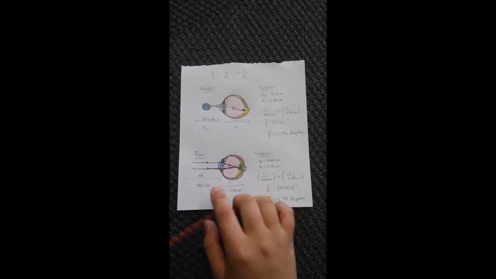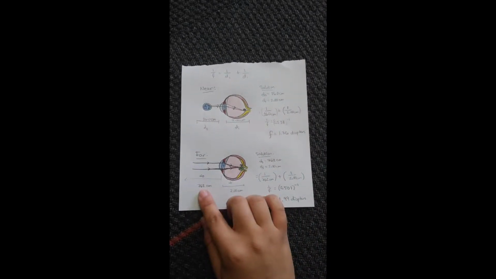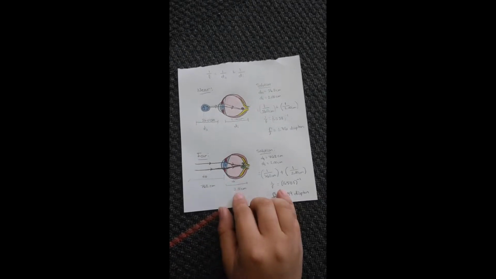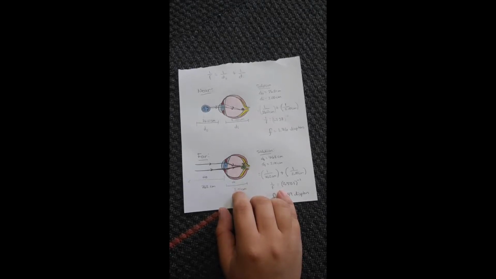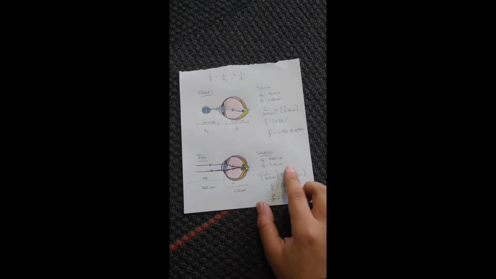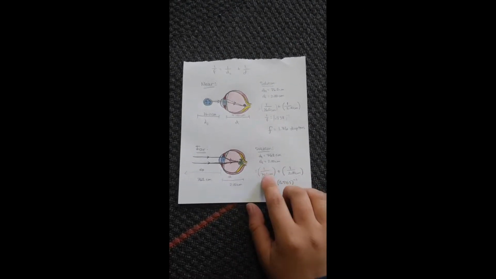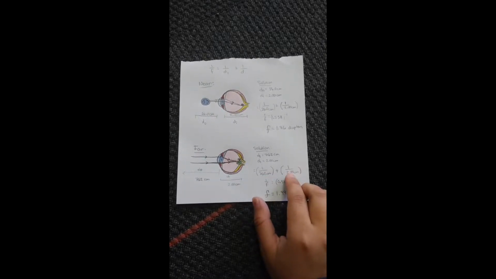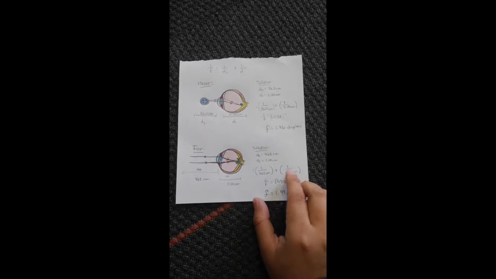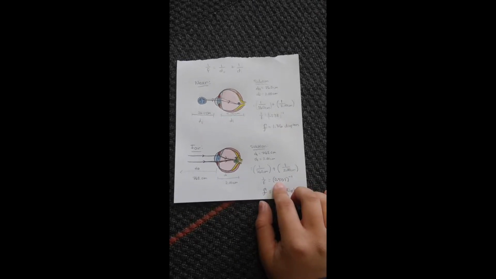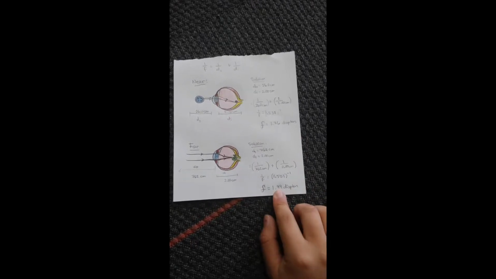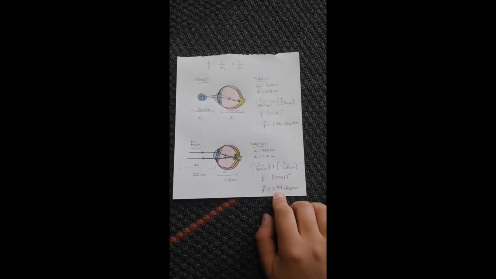For a faraway object, let's say a tree, if it's 25 feet away or 762 centimeters, and the image distance is once again 2 centimeters, we plug that in to get 1 over 762 centimeters plus 1 over 2 centimeters, and we get 0.501. We inverse that to get the focal length of 1.99 diopters.